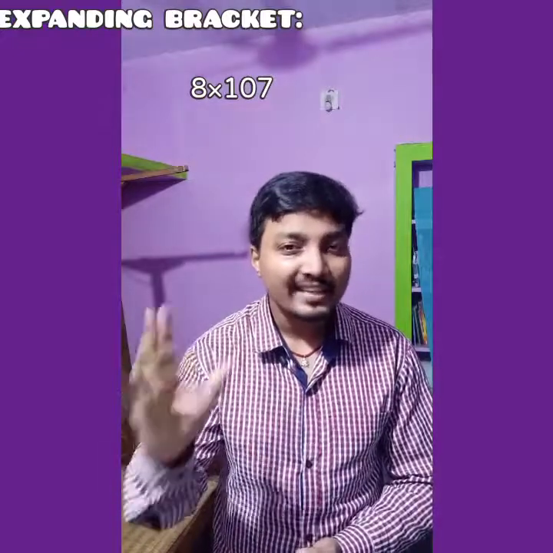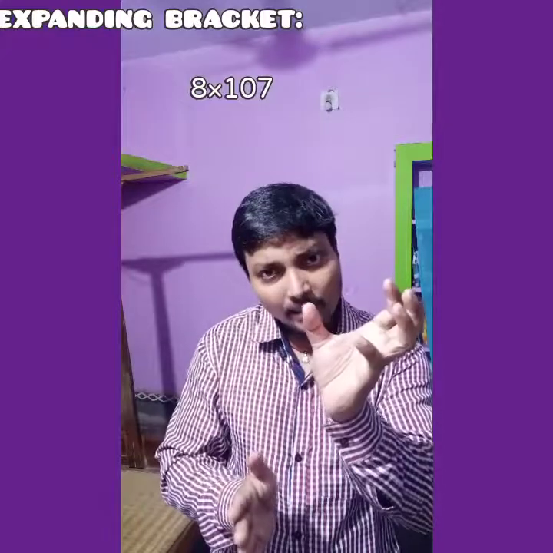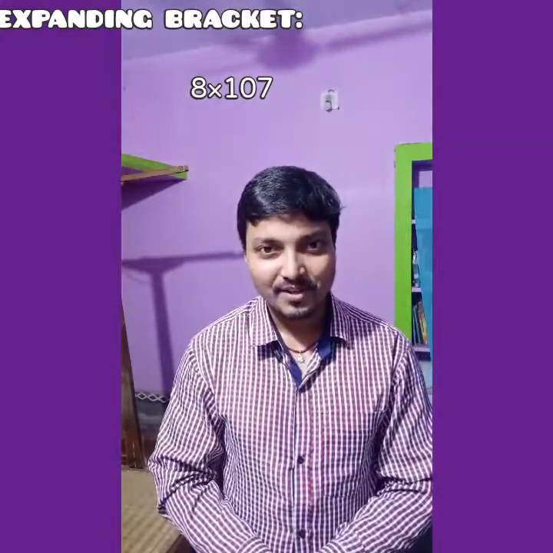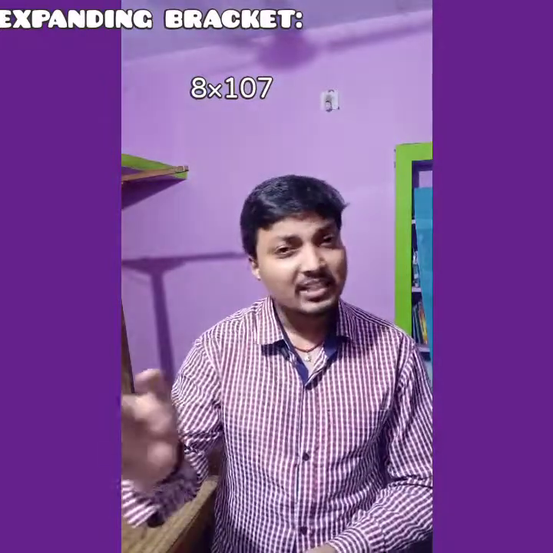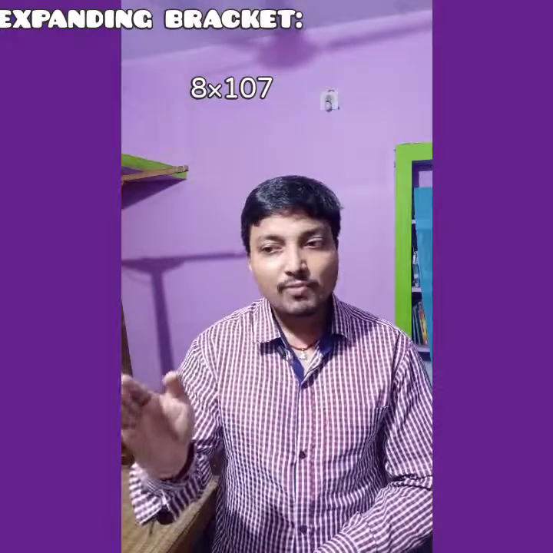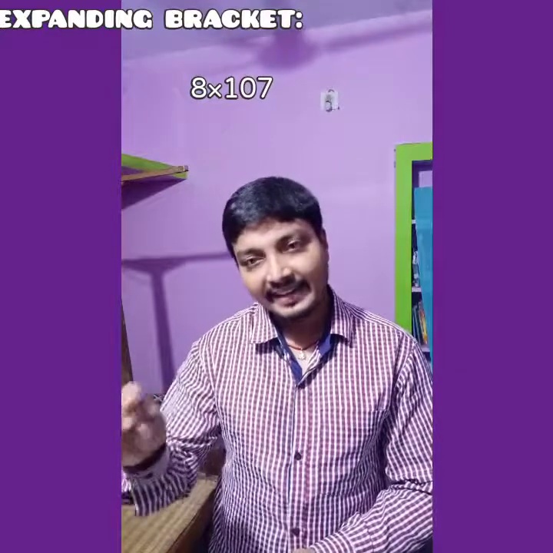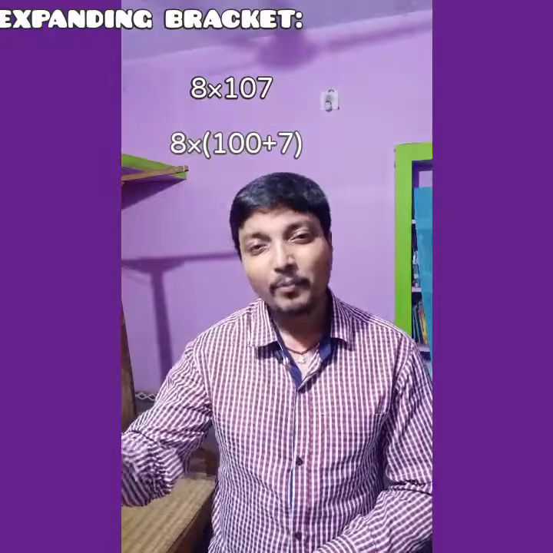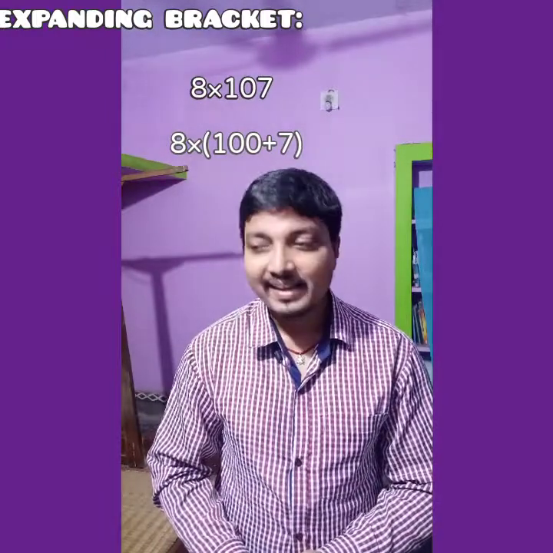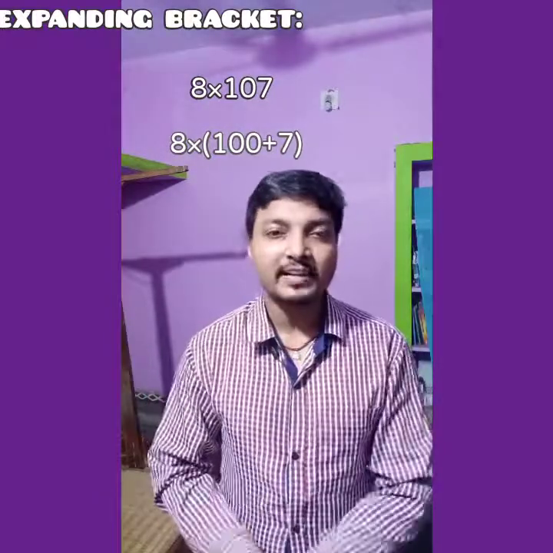If you get a situation like this, how to split that number? You have to break it in the form of that number plus how much. Suppose it is 8 into 107. 107 is nearer to 100, so 107 can be split in the form of 100 plus 7. So in the next step I can write 8, and in the place of 107 I can write 100 plus 7. Here within the bracket is 100 plus 7, and 8 is outside the bracket.